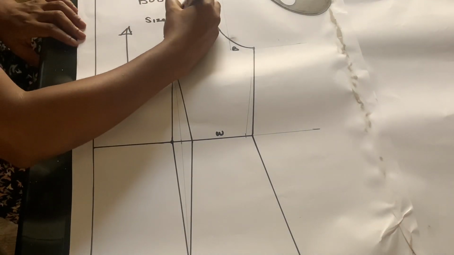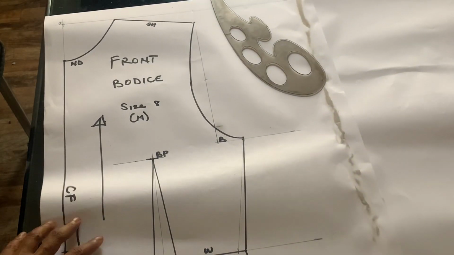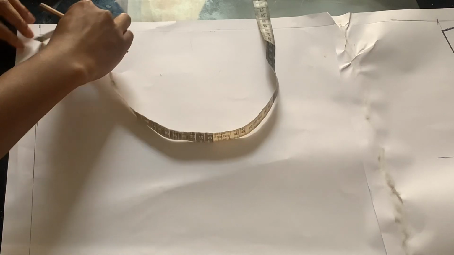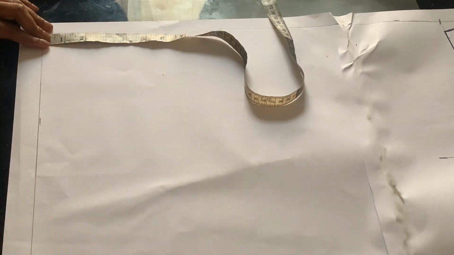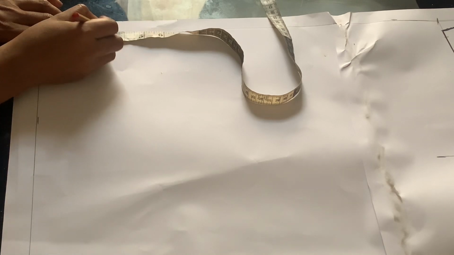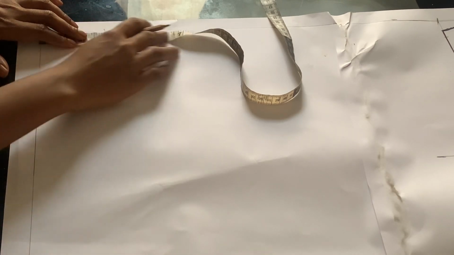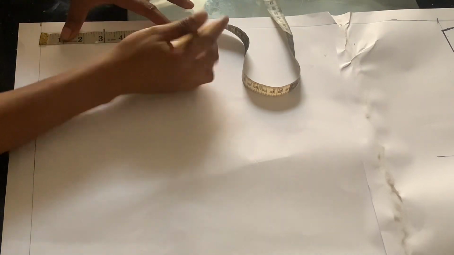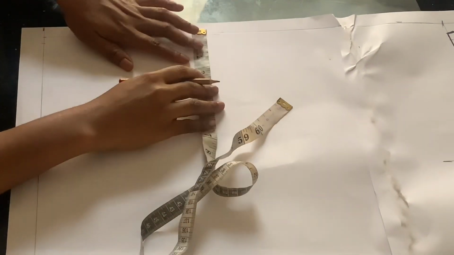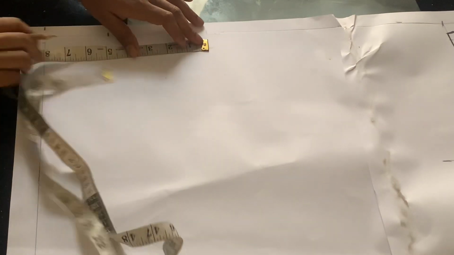So now I'm simply labeling, and here we have it. We have our center front on a fold. Now moving to the back, I'm simply going to repeat the whole process. So if you could not see the points I was making in the front bodice, this is an opportunity for you. So now I'm marking the neck width and the shoulder width divided by 2, and I'm going down by 1 inch for the shoulder slope.